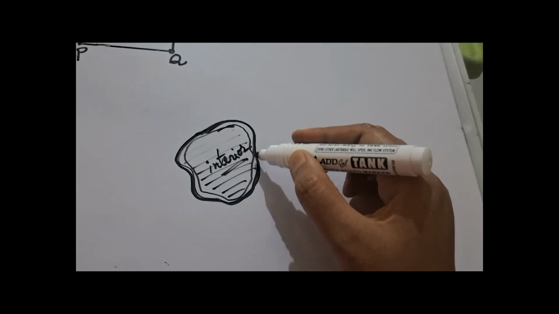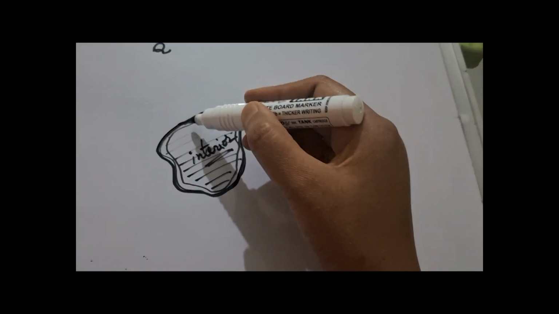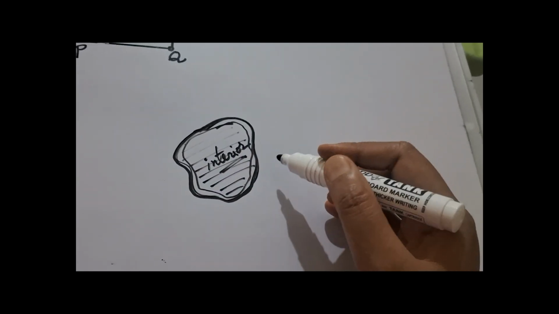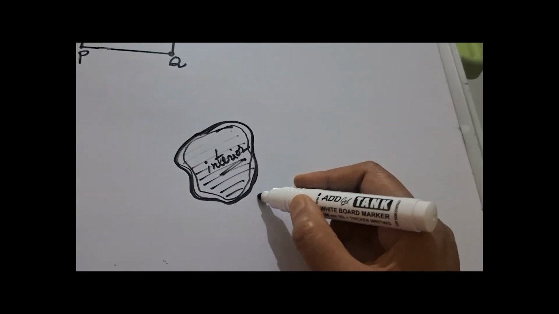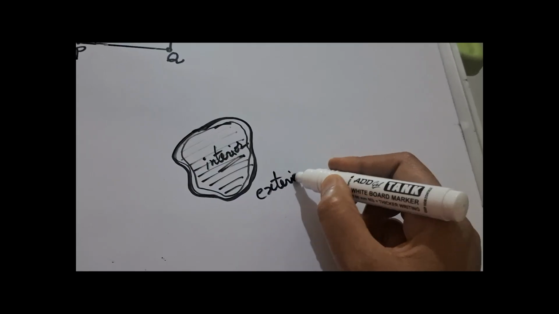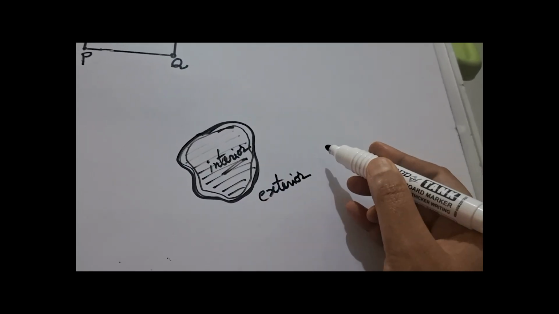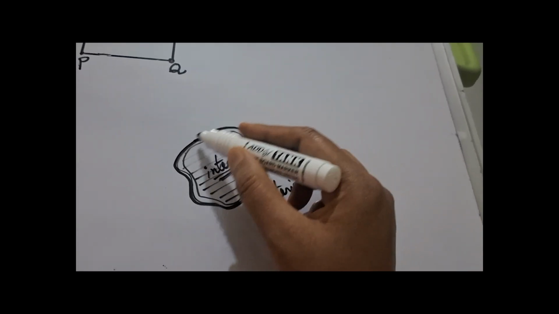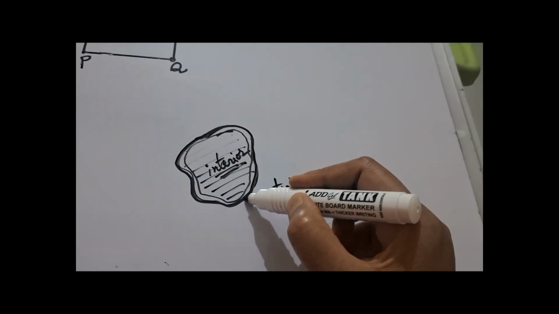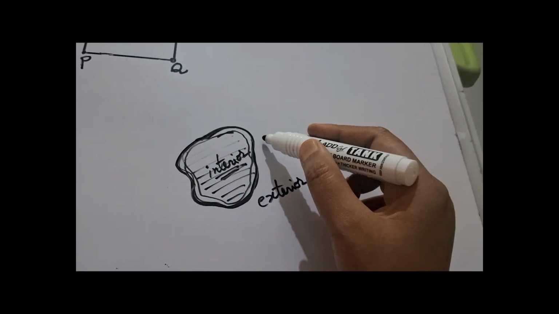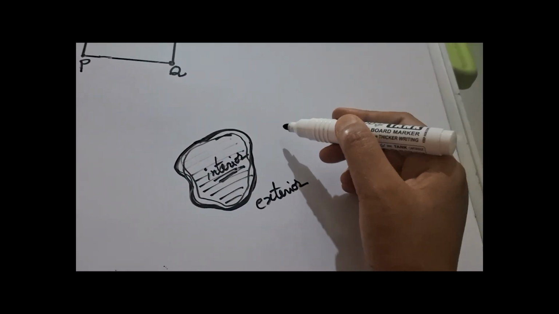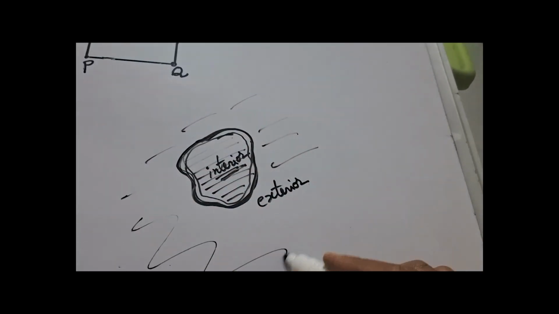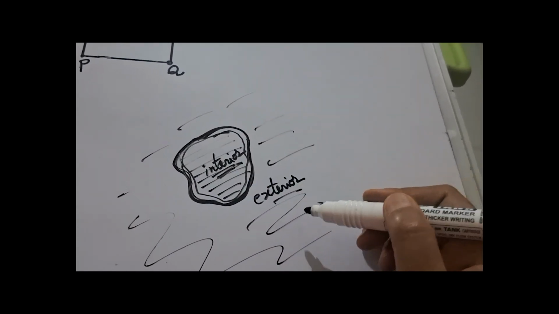This is the boundary. This is the boundary of this figure. Now, the exterior of this figure is the outside part of this plane. In this plane, this is the interior of this figure. This is the boundary of this figure. And out of this boundary, whatever region is there in this plane, this is the exterior of this figure.